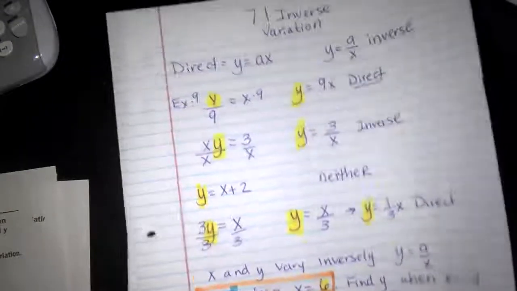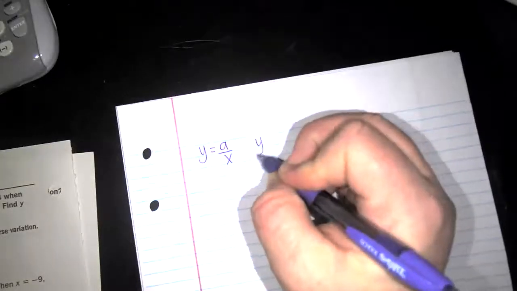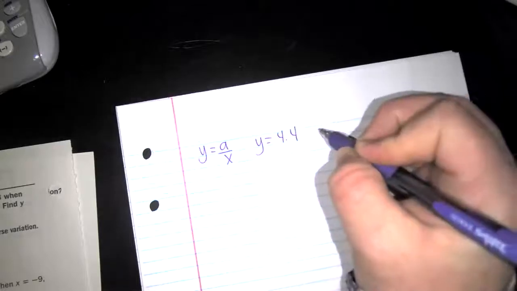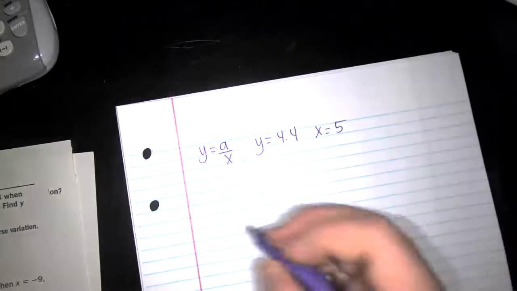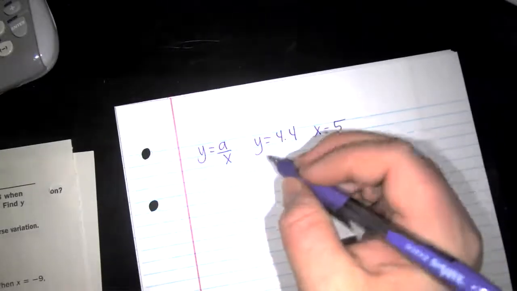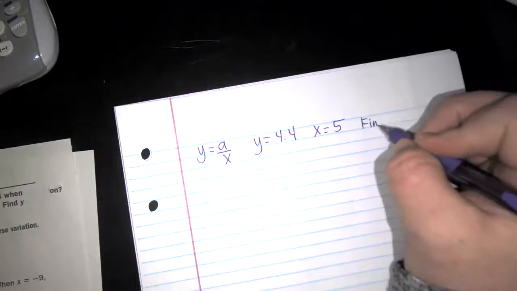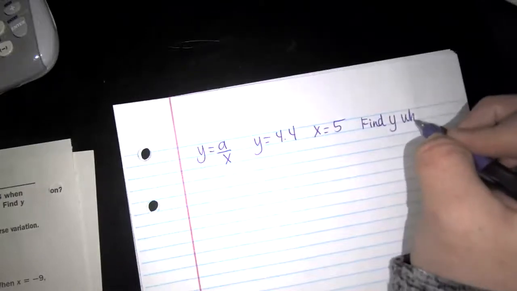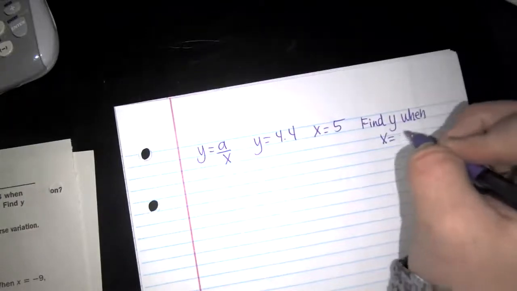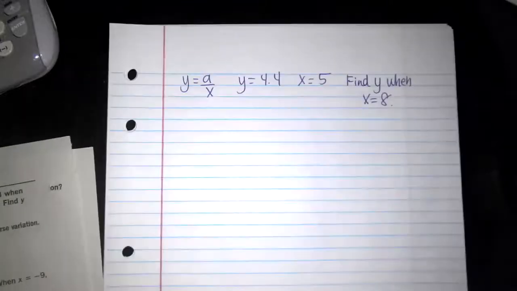All right, so let me give you one to practice. Y varies inversely. So we're going to use y is equal to a over x. Y is 4.4 and x is 5. Write the equation and then find y when x is 8. Okay, go.